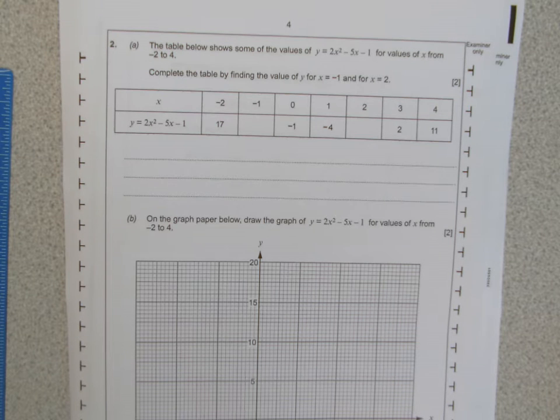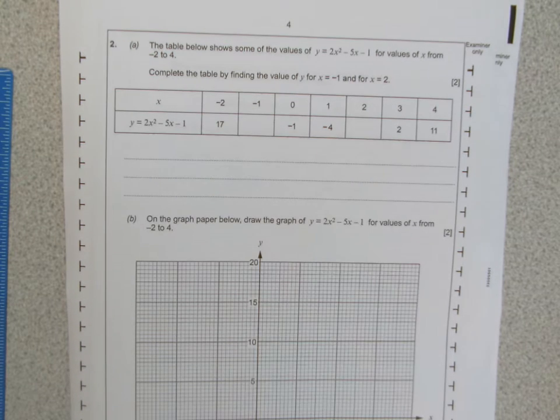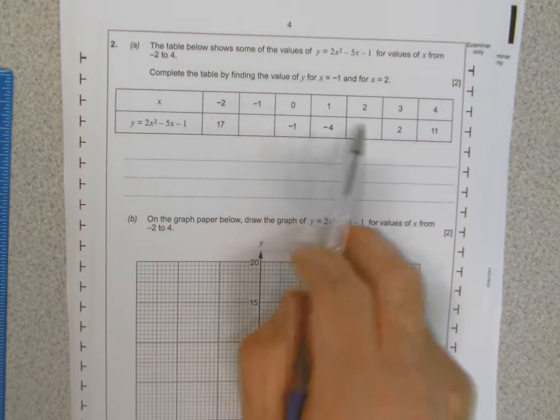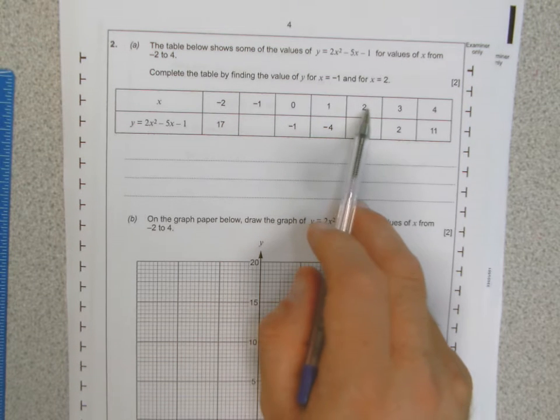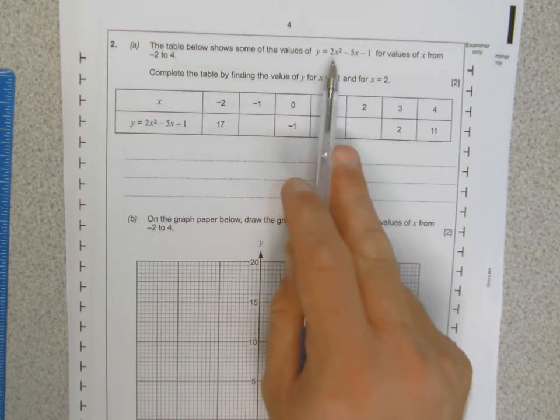Okay, so this quadratic graph here, we're going to draw this. Now, using the table of values that we've got here, there's some missing, so 2 is missing, and minus 1 is missing. So what I would do is I would always start with a positive first, because it's a bit easier, so I can work out what that is. And you need to substitute it in here.